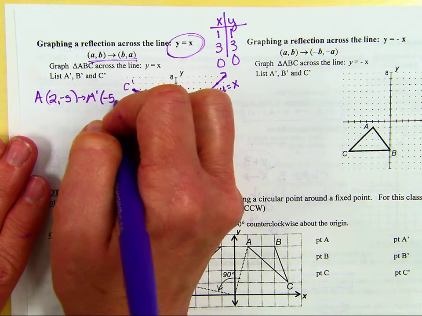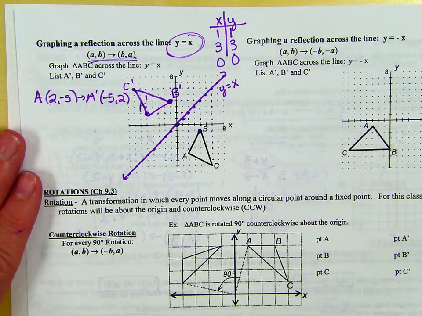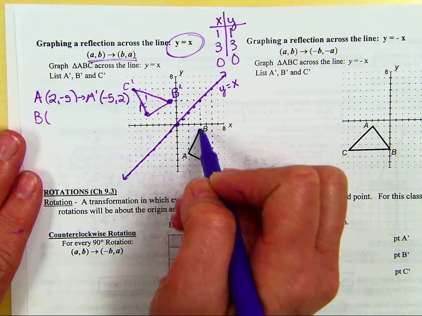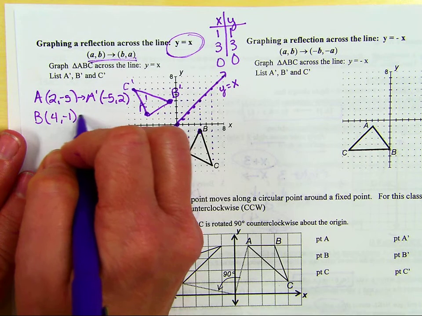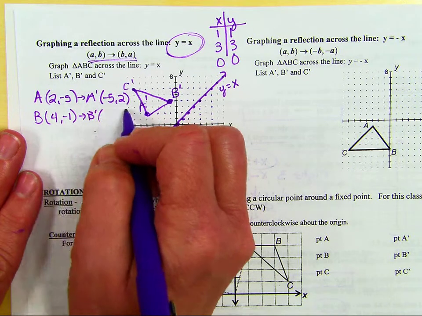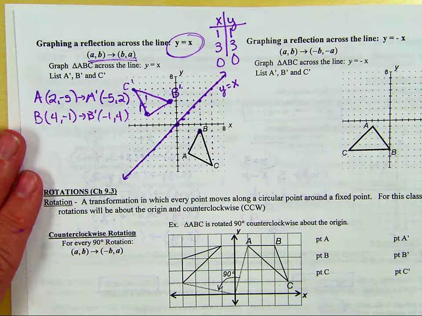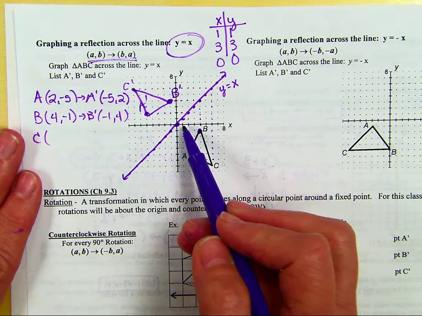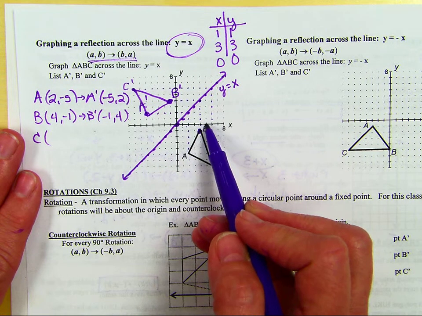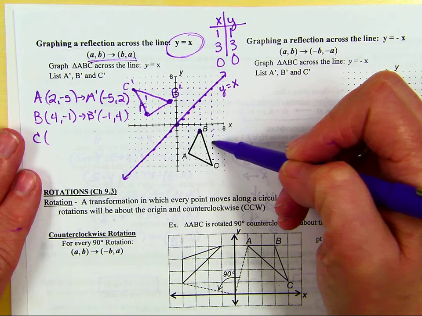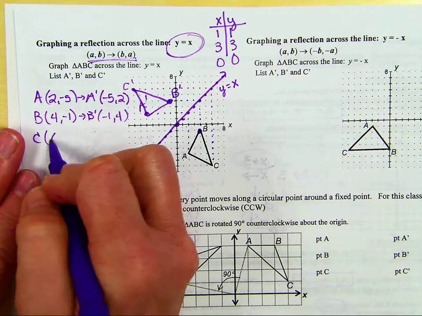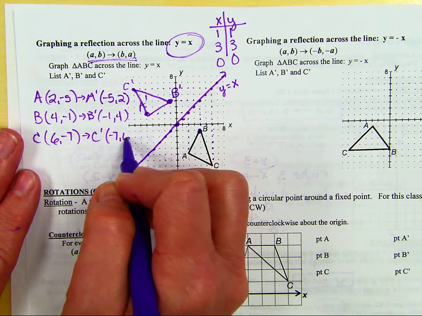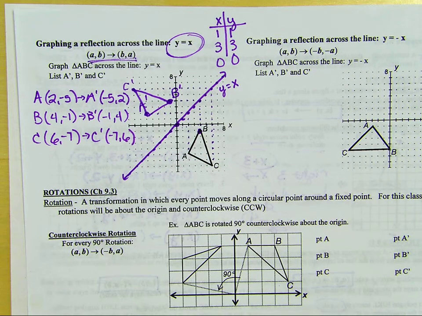If I were to look at B as (4, -1), the rule says that B prime, trade places, is (-1, 4). And C, if my original is (6, -7), my rule says that C prime is (-7, 6). That rule is awesome. That might be the rule I really want to make sure you try to memorize.